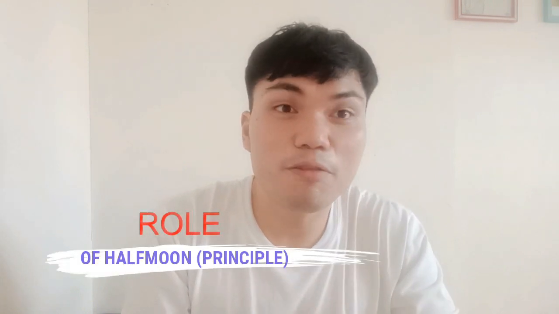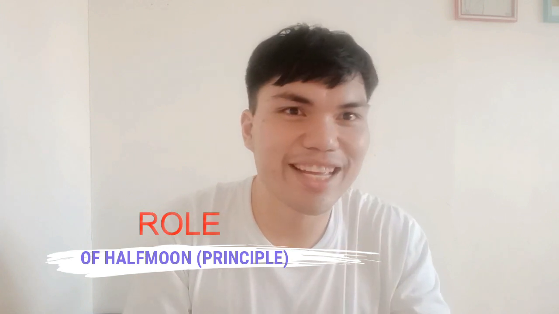To understand the half moon principle, I use the phrase rule of half moon. So rule, like R-O-L-E. R means right odd, LE means left even.